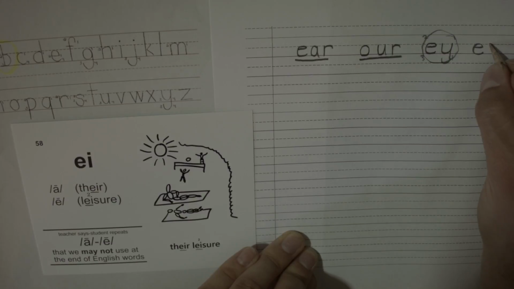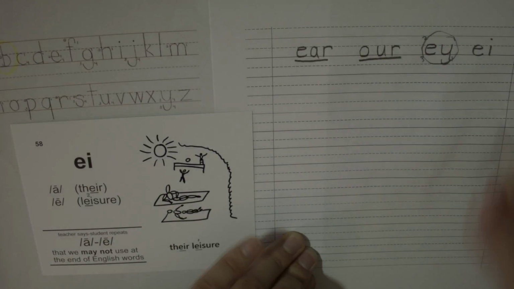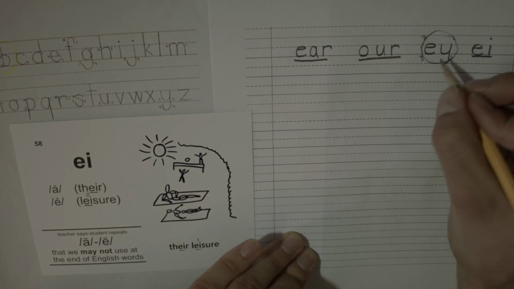And for I, we're just going to start at the midline. I'm going to just trace straight down to the baseline, lift, and dot with a pencil. And we'll underline it. And I forgot to underline the last one, you guys.